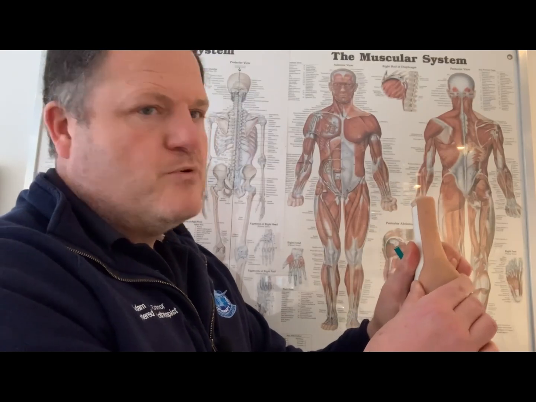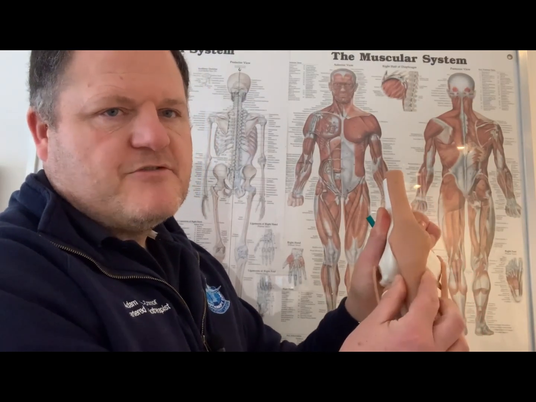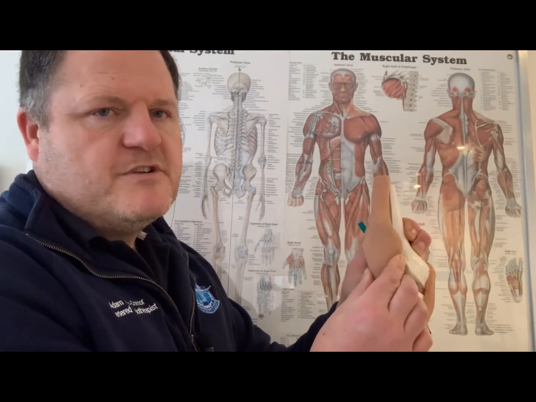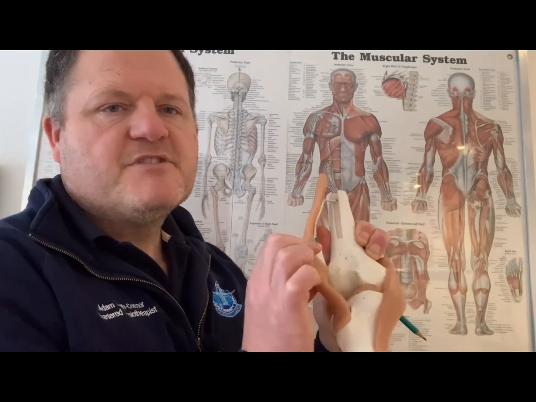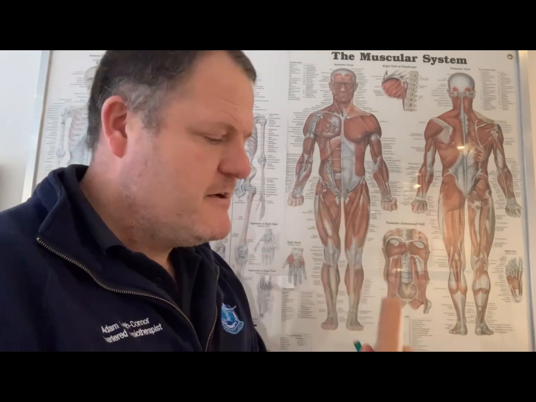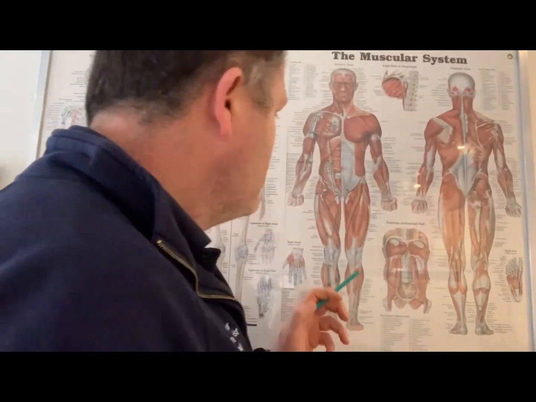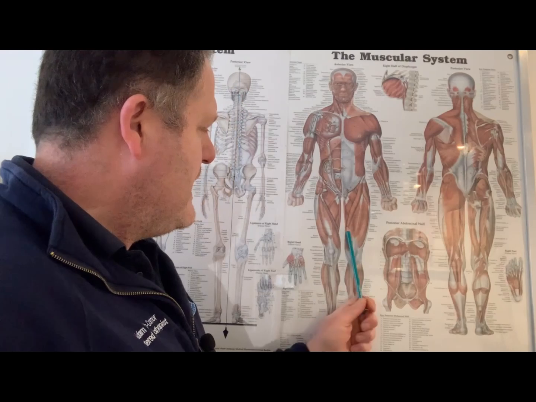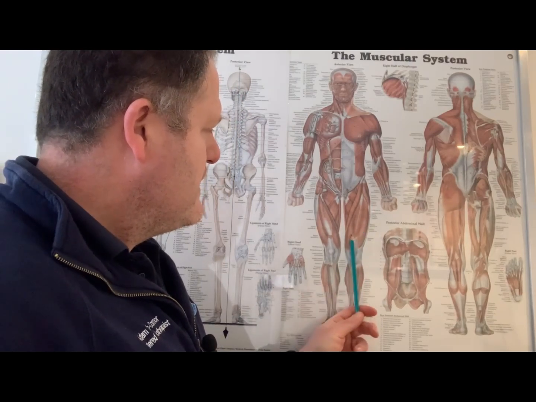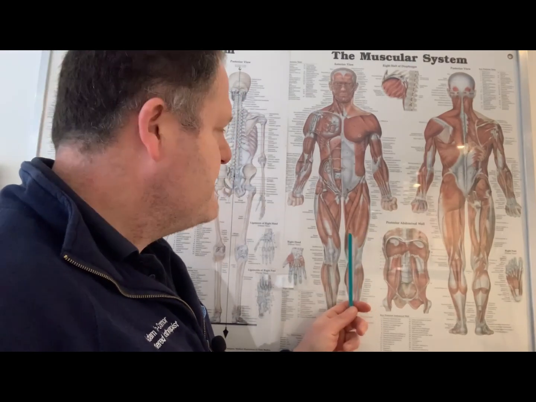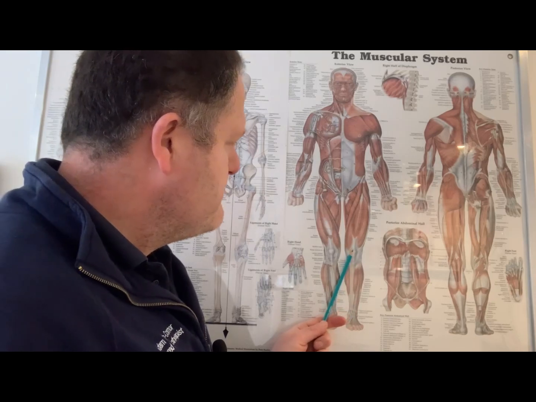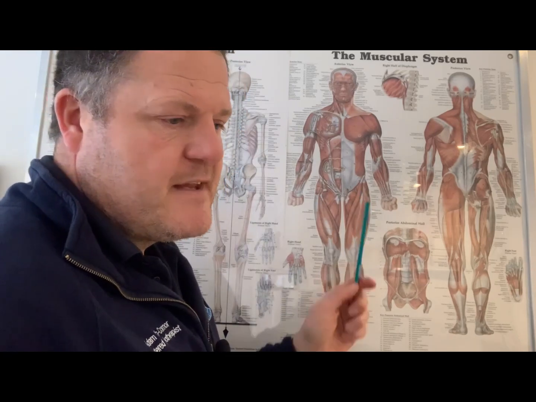So the patella here is pulled outwards laterally, outwards, and then that puts pressure on the back of the patella and on the femur. So the angle here and the angle here, normally 15 degrees. If it's more than that, then the patella is going to pull laterally this way.